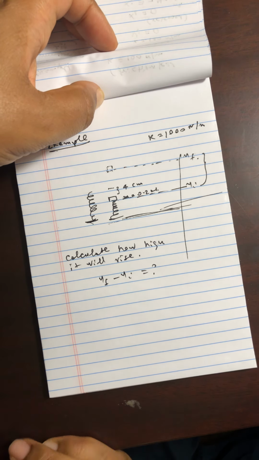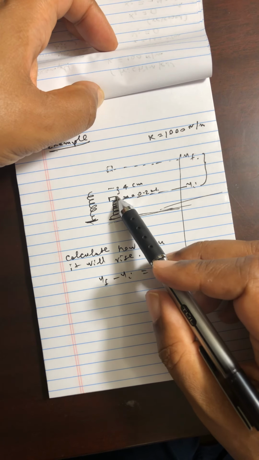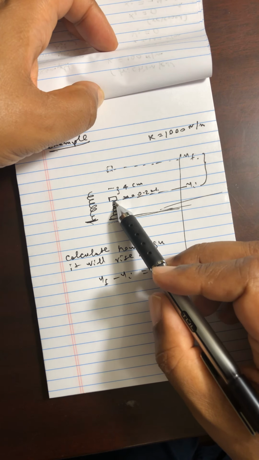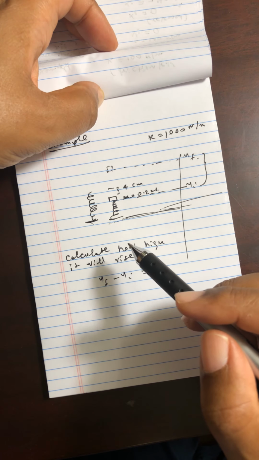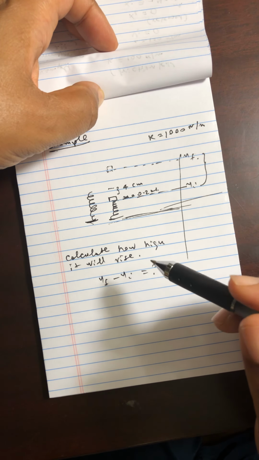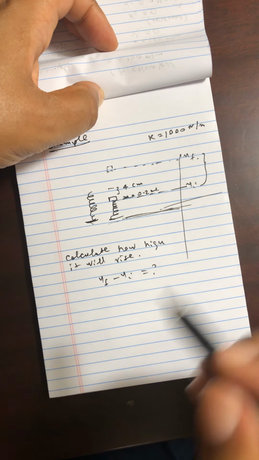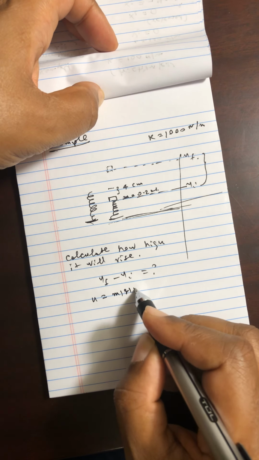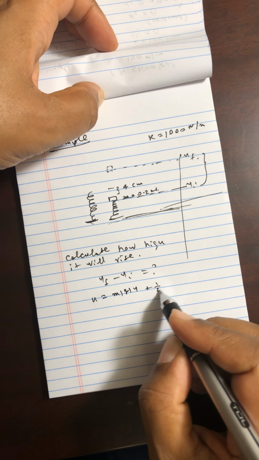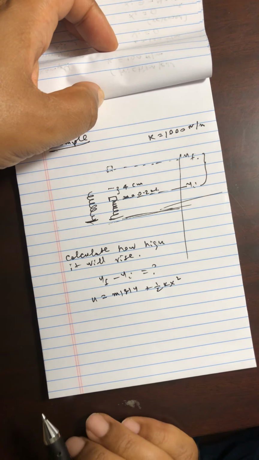Now you see this object is under the influence of two forces. The spring is pushing up, but gravity is pulling down. So you've got two forces, and both are conservative forces. Our potential energy is going to be the sum of the gravitational potential energy and the elastic potential energy.